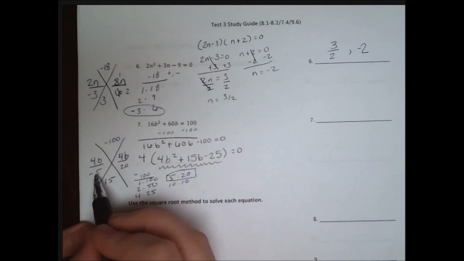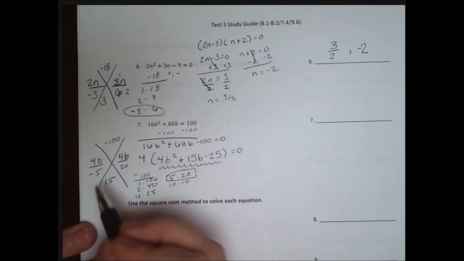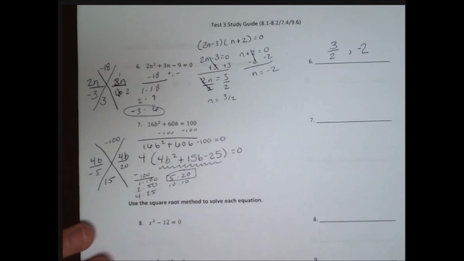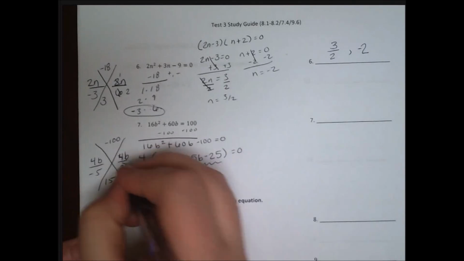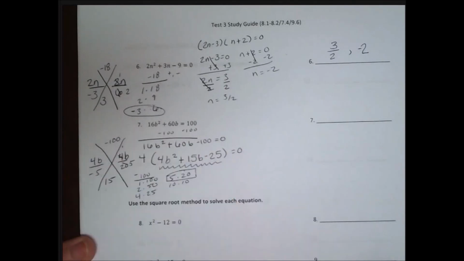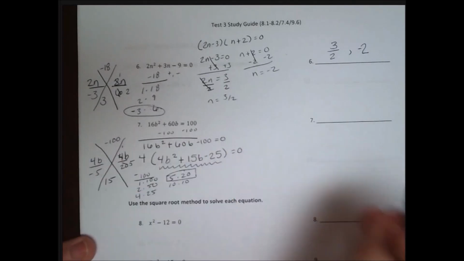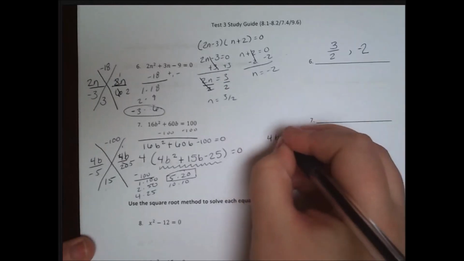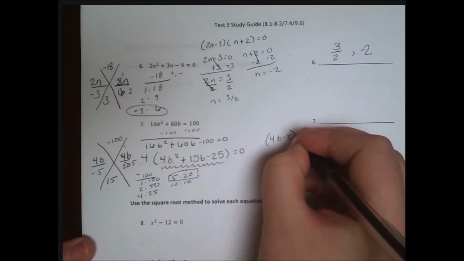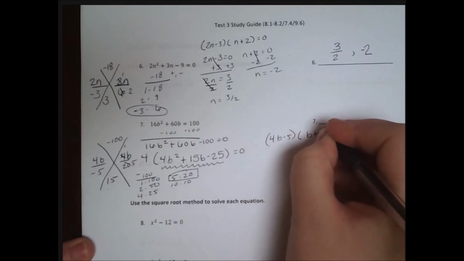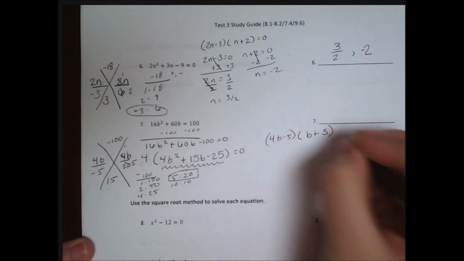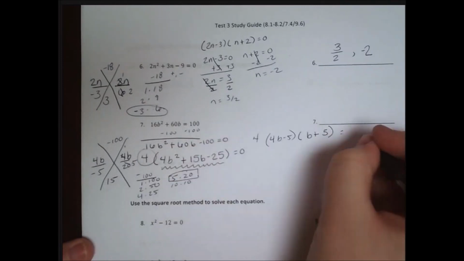Those two numbers multiply to give us that -100, and they add to give us that 15. So before we can write this out in factored form, we have to simplify, and that'll give us a 1 and a 5. So we have 4b minus 5 and b plus 5.